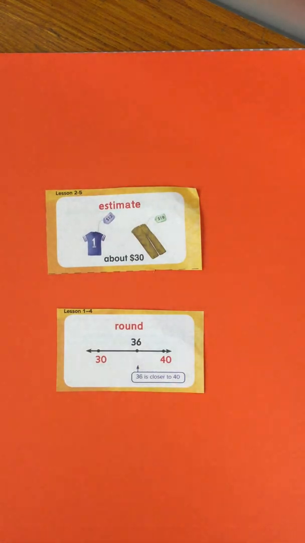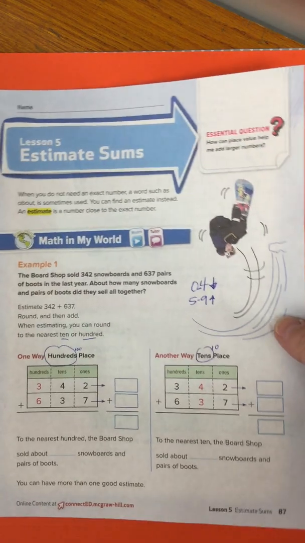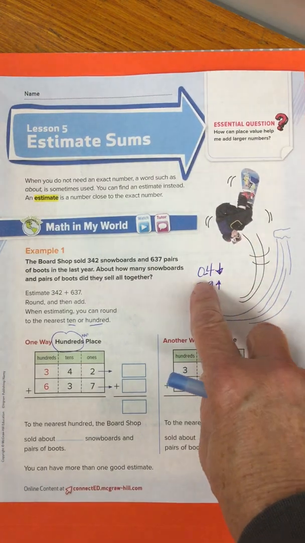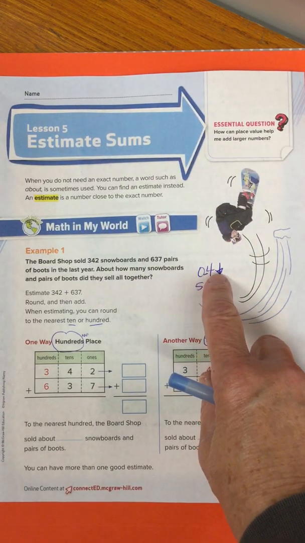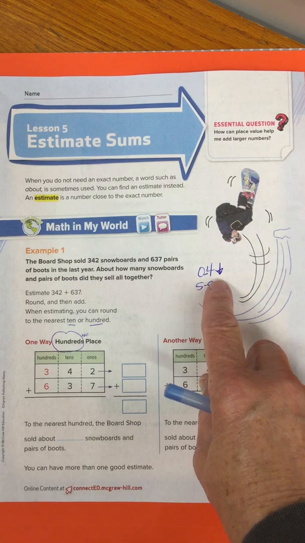So on today's lesson, you will see that I've already set up my page with my rounding tool of 0 to 4, I stay down. 5 to 9, I go up.